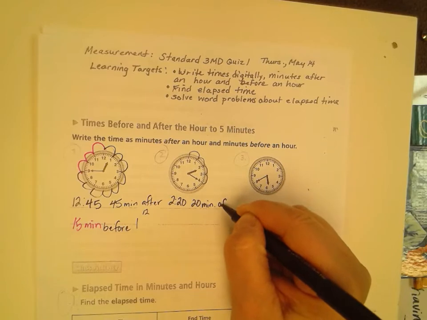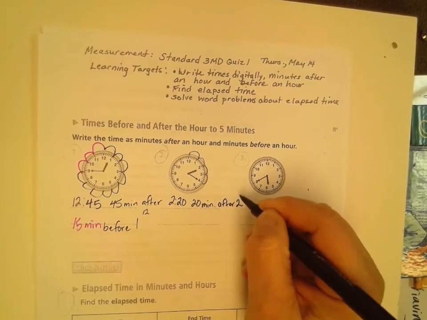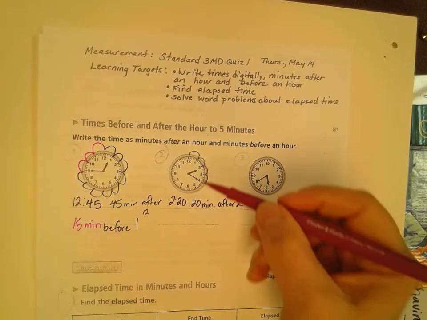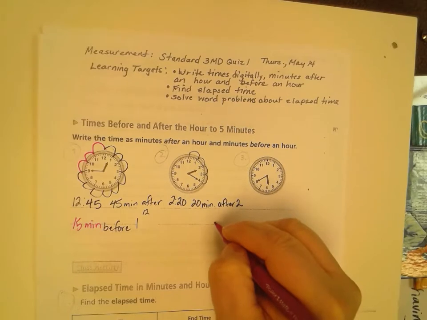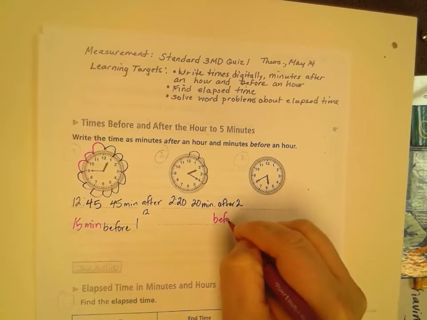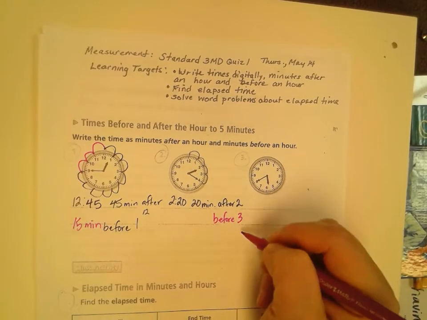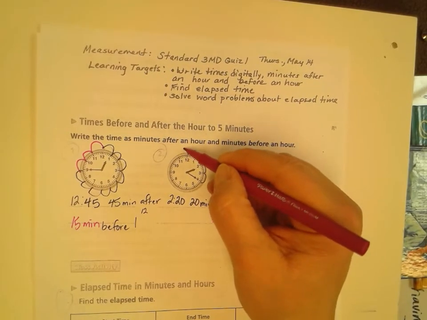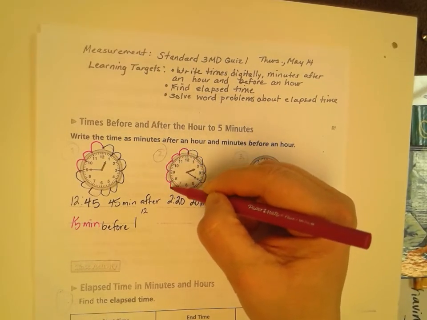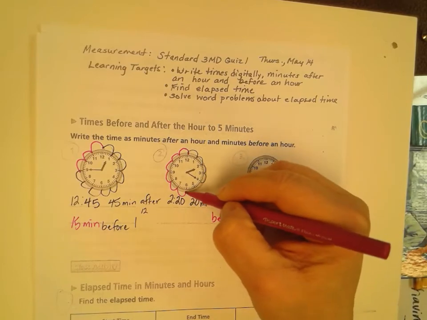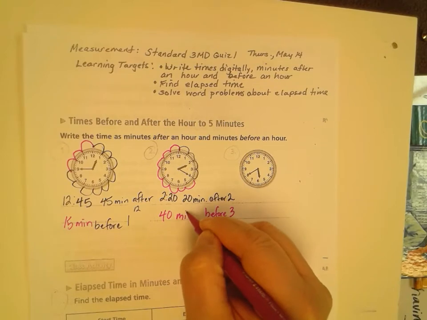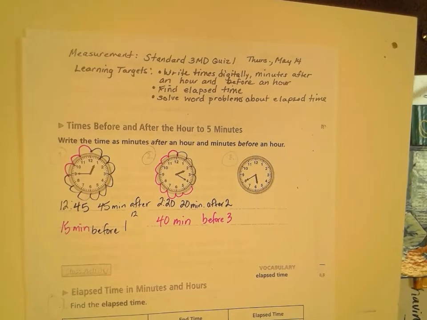And then if we want to know how much before the hour, we think about what's the next hour. Well, if it's already 2 something, then the next hour is going to be before 3. 3 comes after 2. And now I have to count backwards going this way. So 5, 10, 15, 20, 25, 30. There's that 30 again. 35, 40. So another way to say that is 40 minutes before 3.